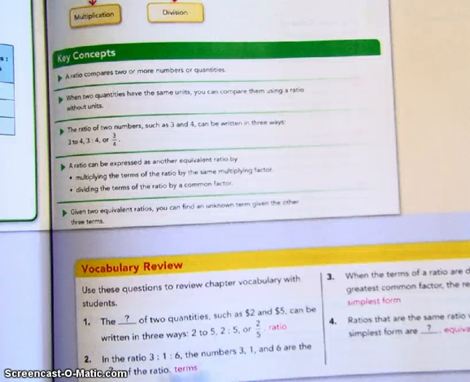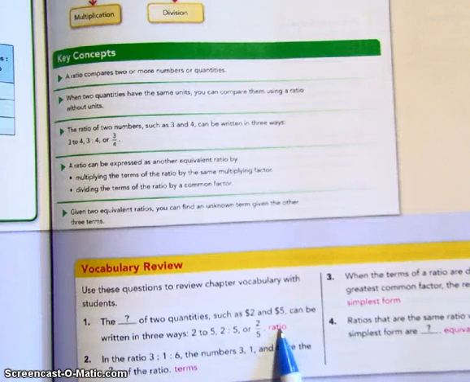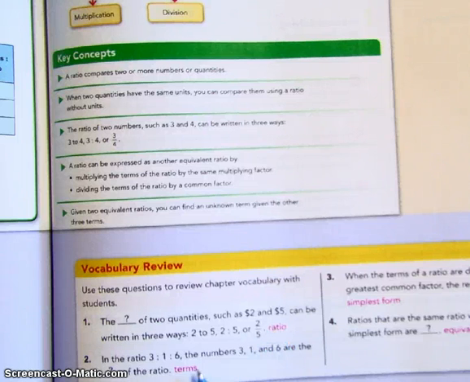Then in the ratio 3 to 1 to 6, the numbers 3, 1, and 6 are the what? And they call these the terms, which is really simple. It's just a different word for the numbers when you're talking about ratio, but it would be terms. So our vocabulary words so far are ratio and terms. The ratio of 2 quantities, and the terms are the numbers in that ratio.